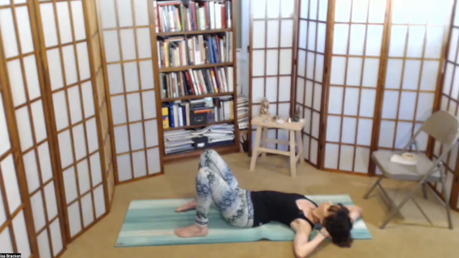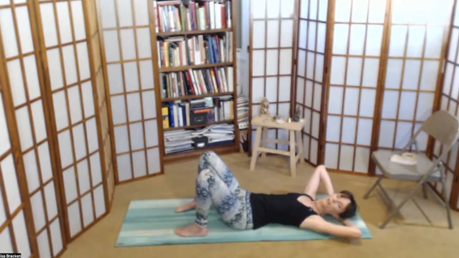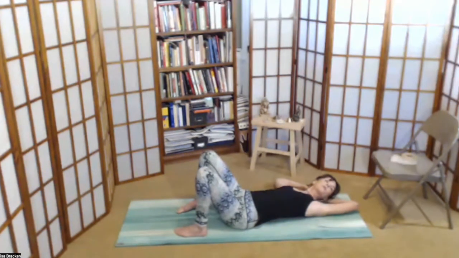Good. Sweep through center. Try to keep your head low. Keep supporting your head with your hands. And then you'll take your right elbow down towards your right hip. Squeezing. Take your left elbow, aim it towards the wall beyond your head.